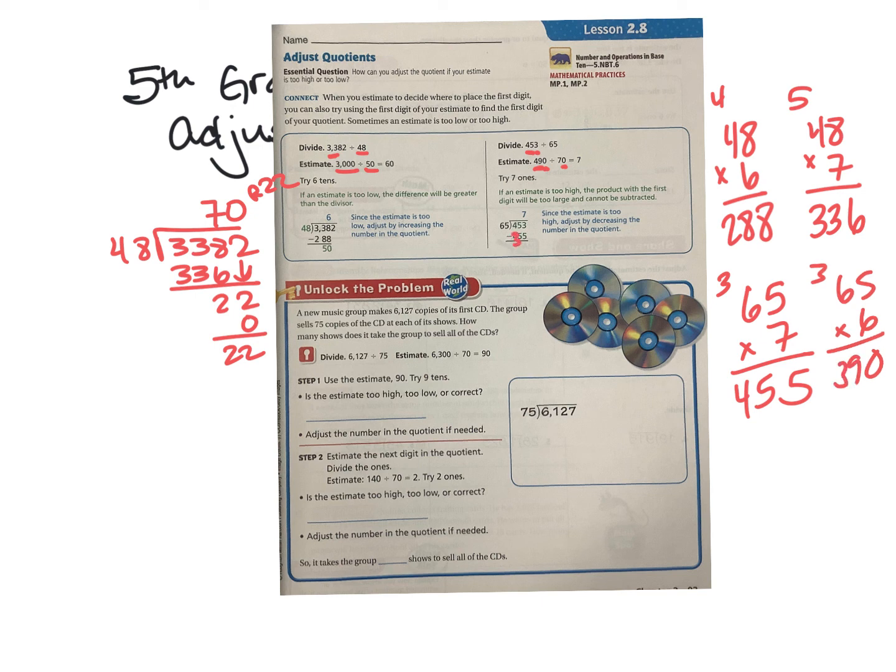And so I would get 390 subtract. This is kind of messy here because they didn't give me enough room. I'm just going to fix that. I'm going to do this off to the side because some of you are going to need to see what I'm really doing.